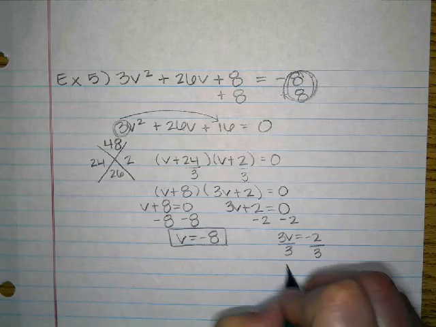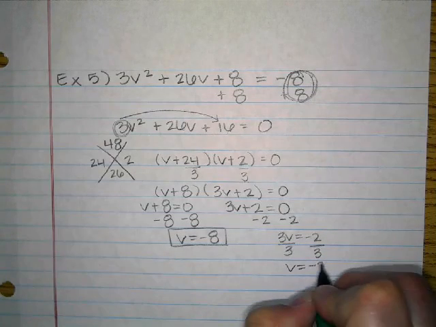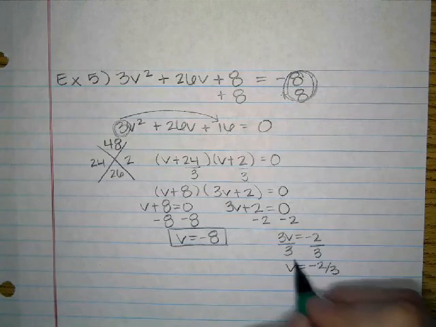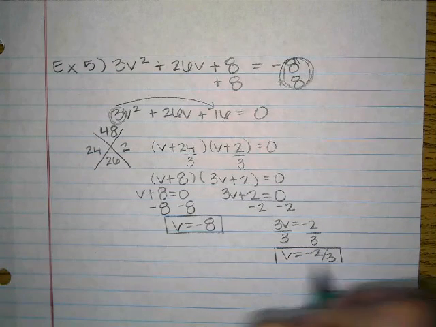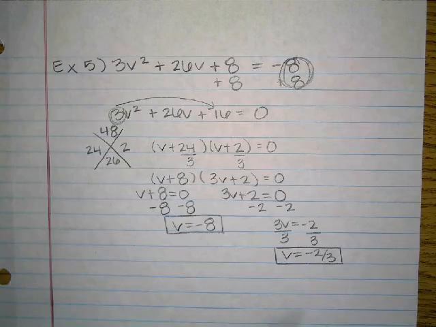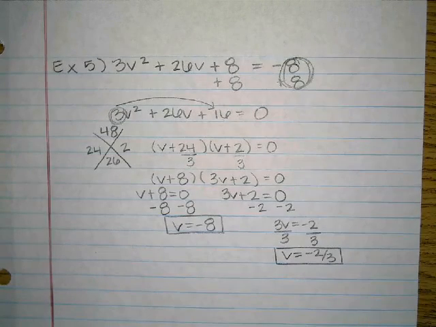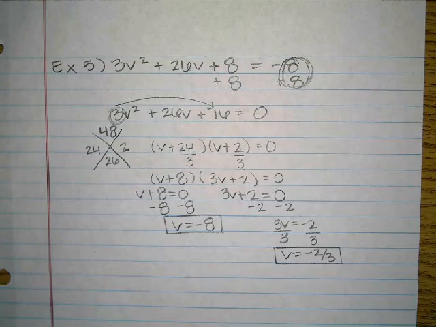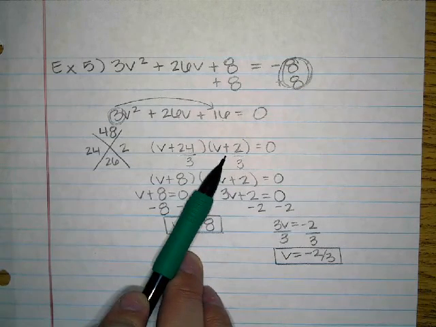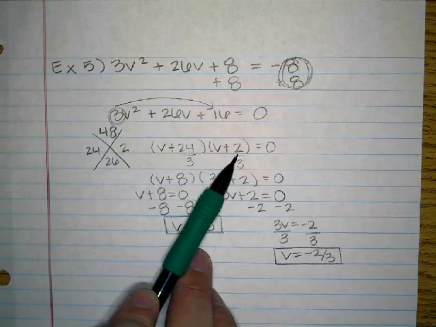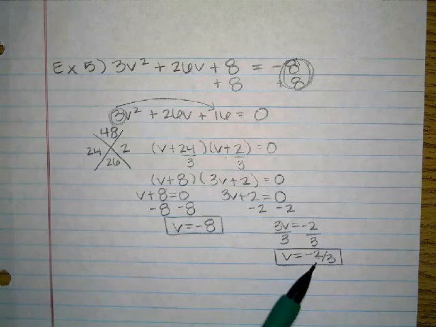And so whenever we have slide divide problems, the factor that had the bottoms up, that factor is always going to give you a fraction answer. The bottoms up factor gives you a fraction answer. And you can actually see the fraction answer right here. So v plus positive 2/3, the answer is negative 2/3. Okay.